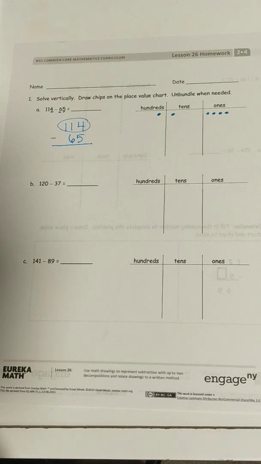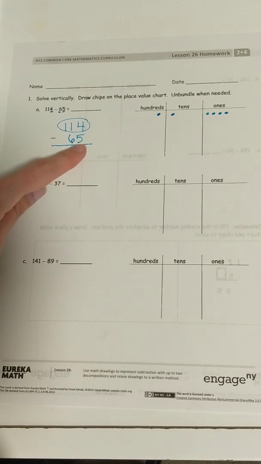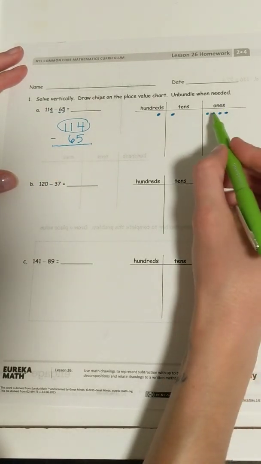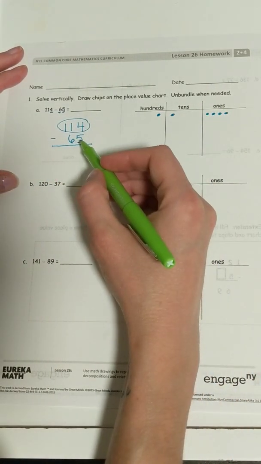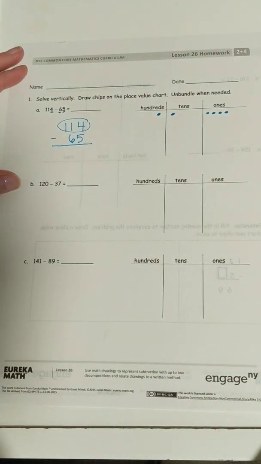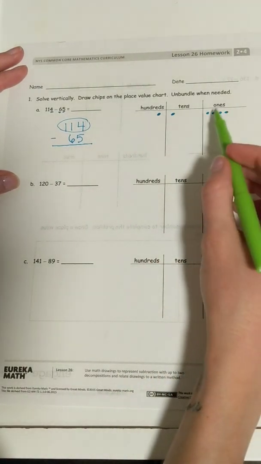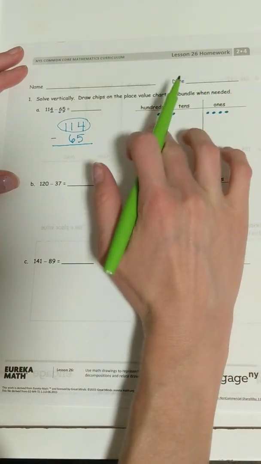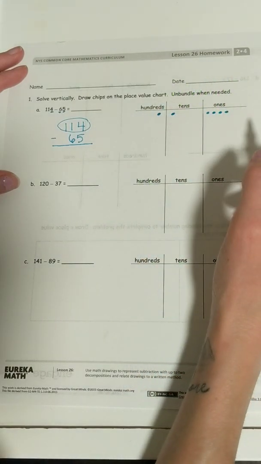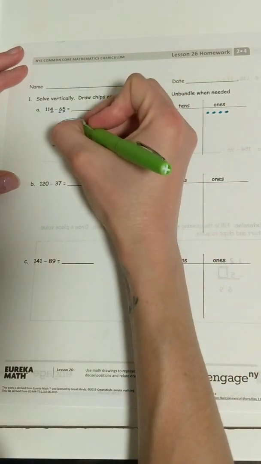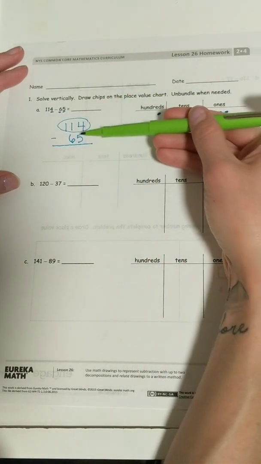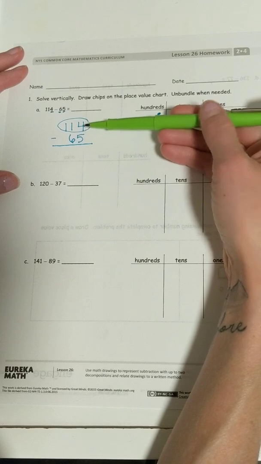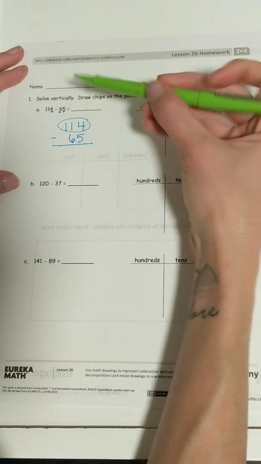Okay, so in this next step, I have to pay close attention and make sure I solve from the ones place first. And I see that there are 4 ones, but I need to take away 5. Oh no, what in the world could I do? Well, the only other place that I have more is over here in my tens place or my hundreds place. So the simplest way to do it is to go next door and get 10 more. See how there's more on the floor? The rhyme is more on the floor, go next door and get 10 more.